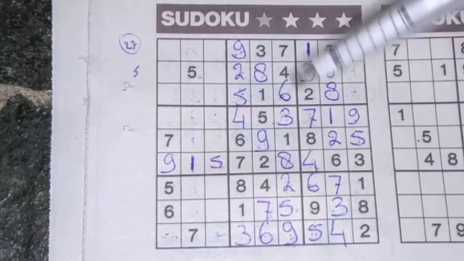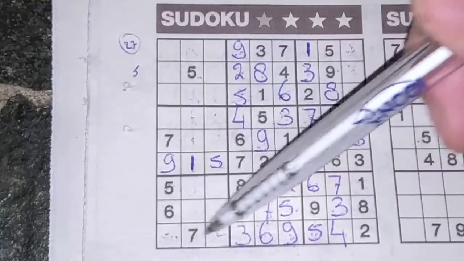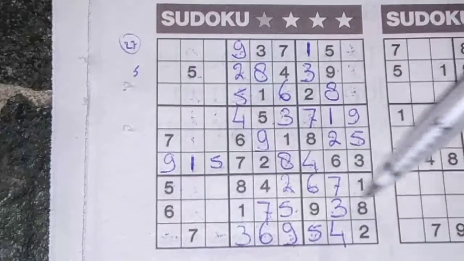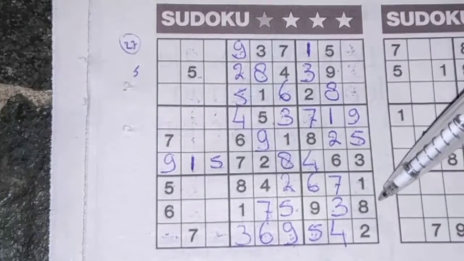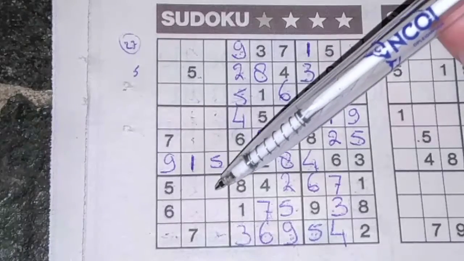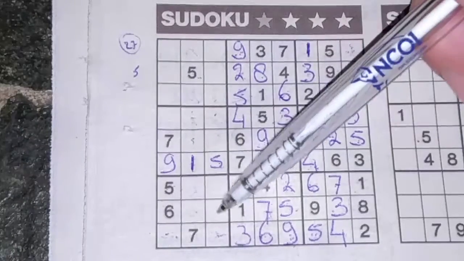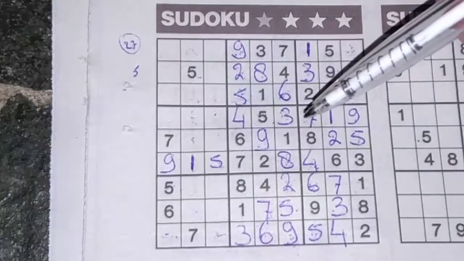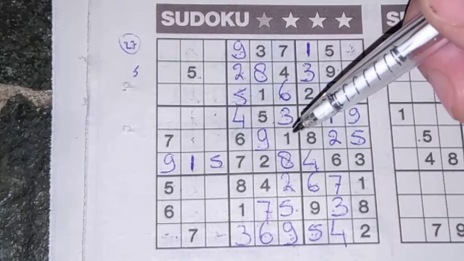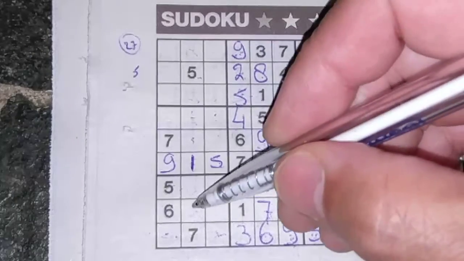With pairs. So we have here 8 and 1, 8 and 1. What are these pairs in the row above? The 4 and the 2, 2 and the 4. Let me mark those for you.